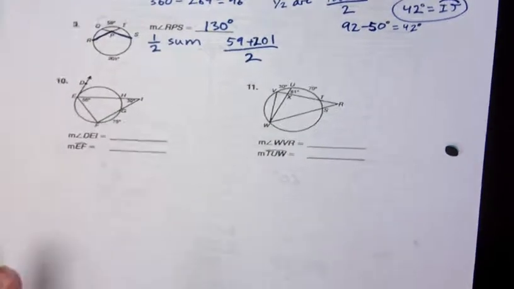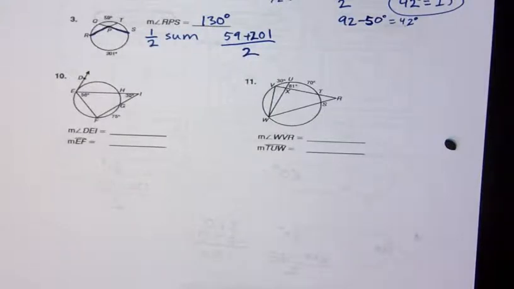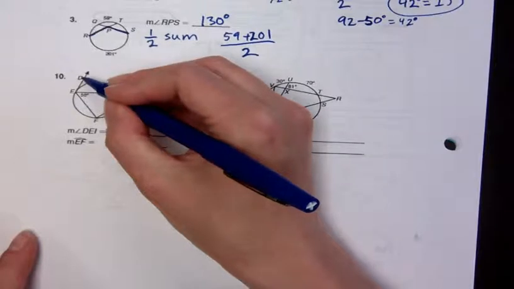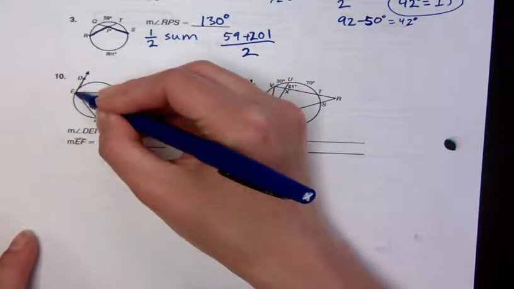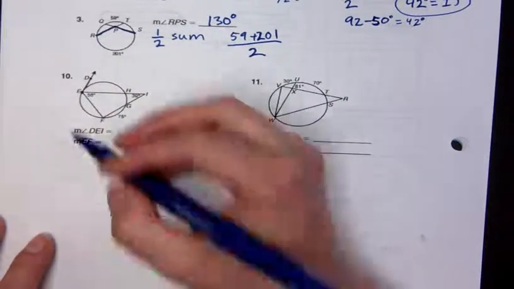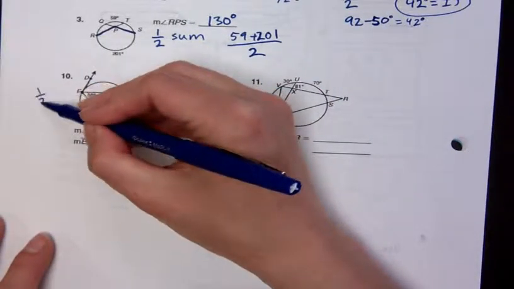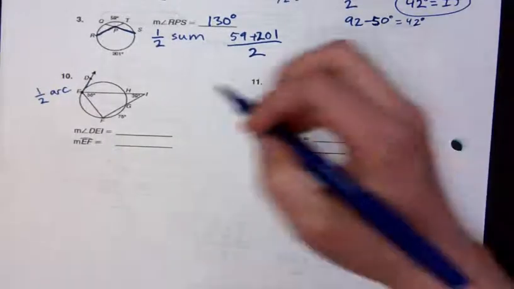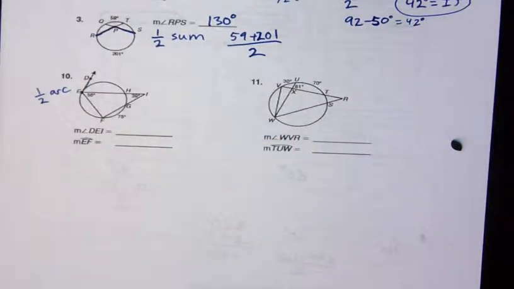Alright, on problem 10. We're asked to find DEI. So first of all, where is that vertex? Yeah, so it's on the circle. So that means we're doing just half the intersected arc. Do we have that intersected arc? No. So what do you think we might do? Oh, subtract 360. Okay, so we can subtract 360.